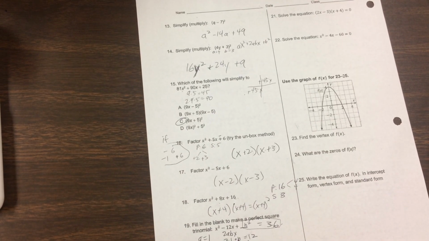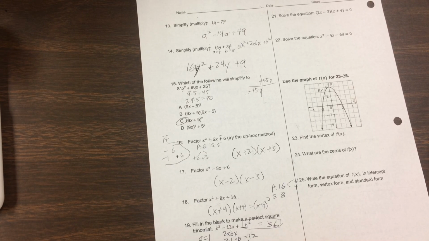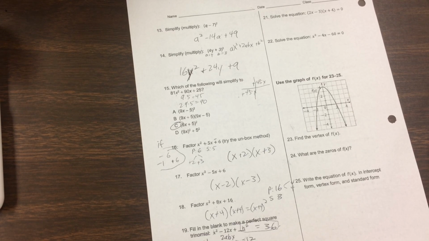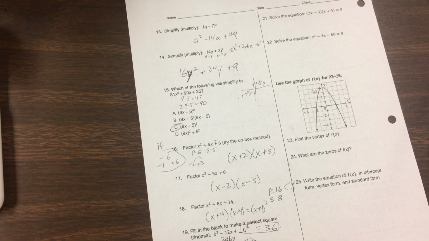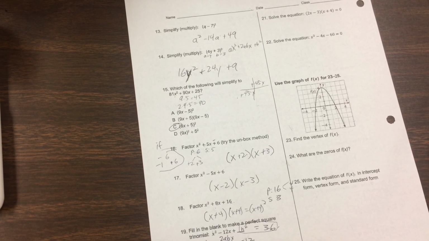Okay, same with this one. Because I don't have a leading coefficient, a equals 1, then all I'm doing is dividing by 2 to get b. b equals 13, so b squared equals 169.